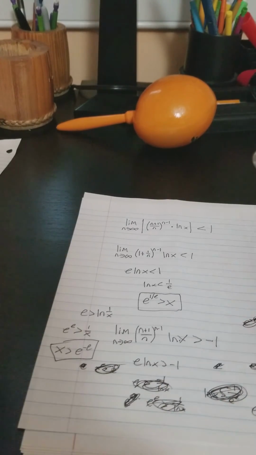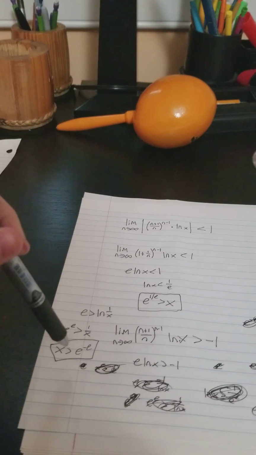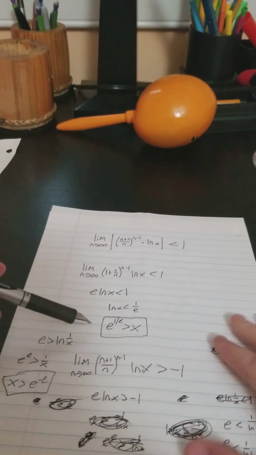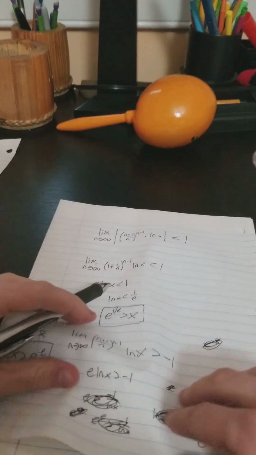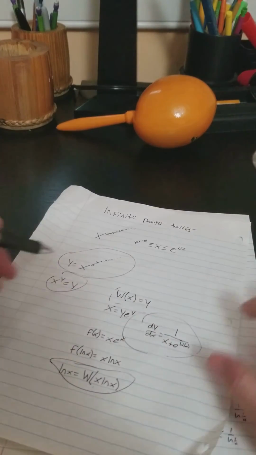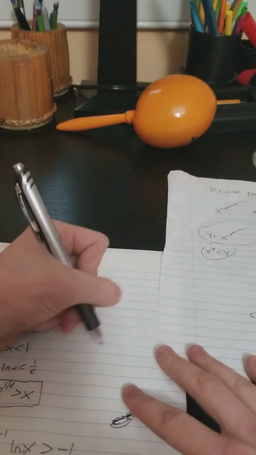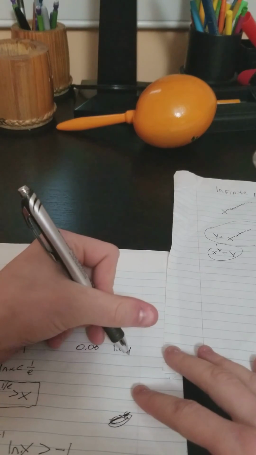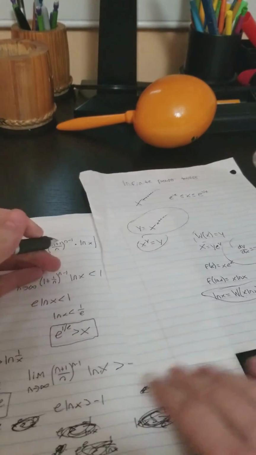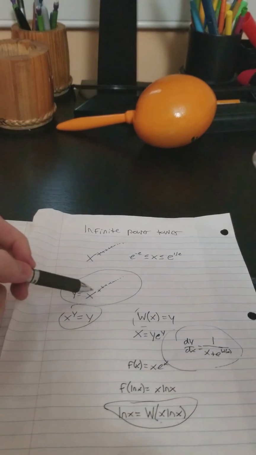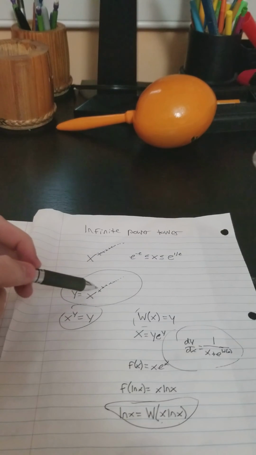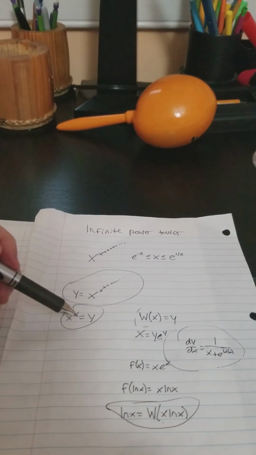I'm sorry that took me so long, but basically e to the negative e and e to the 1 over e are the two bounds where you can raise x to its own power an infinite number of times. The square root of 2 is actually in between these two numbers. I think these numbers are like 0.06 something and 1.44 something. It's a really weird property, but the square root of 2 in an infinite power tower is actually just equal to 2.